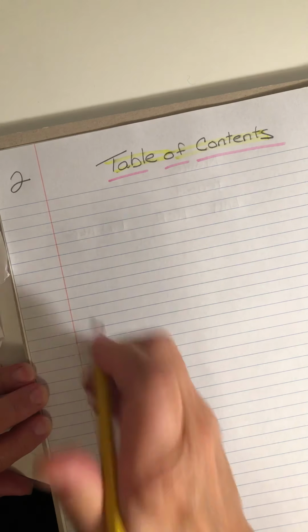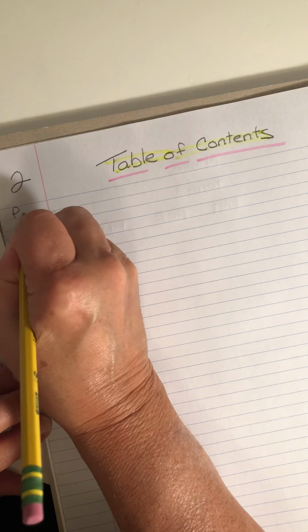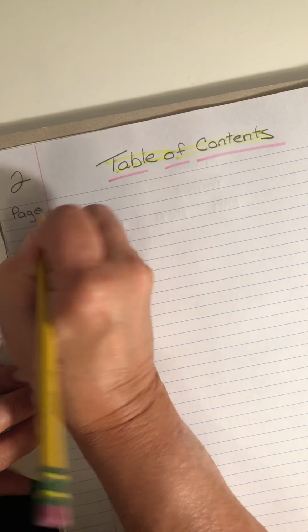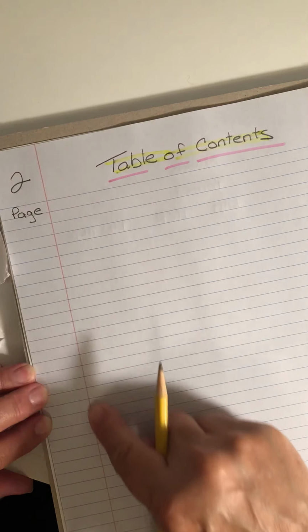We need 3 columns then. The first column is going to be the page number. So this is going to be page number. And you can use that with the margin that's already there for you.